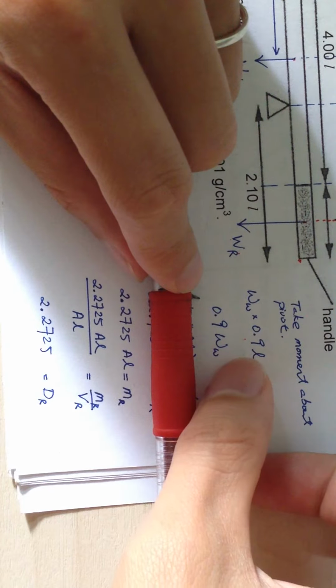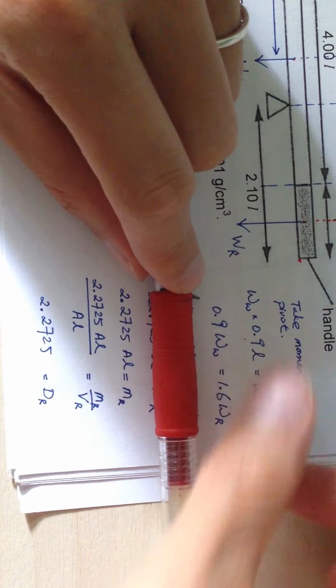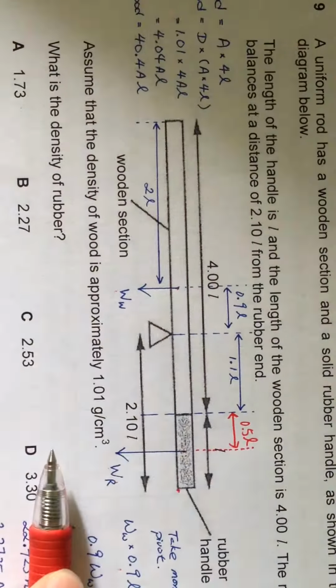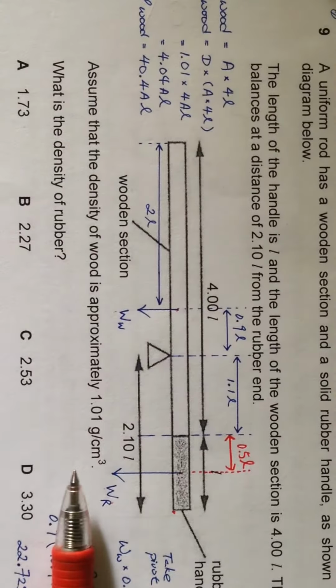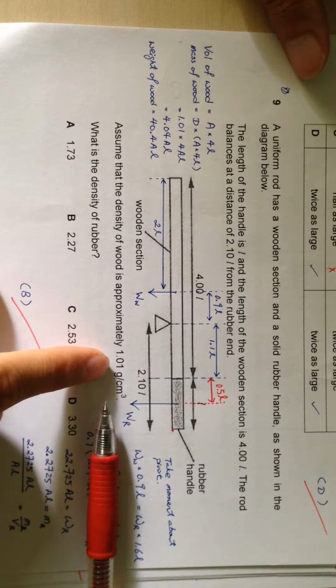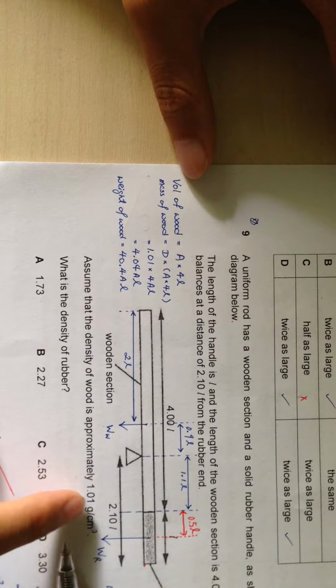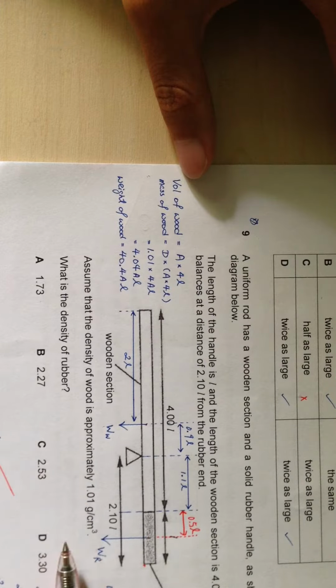You have to do something to WW so that you can expand this. Looking back at your question, you will notice that they give you the density of the wooden section. So let us start making use of this information.